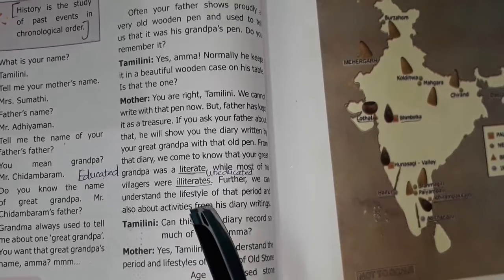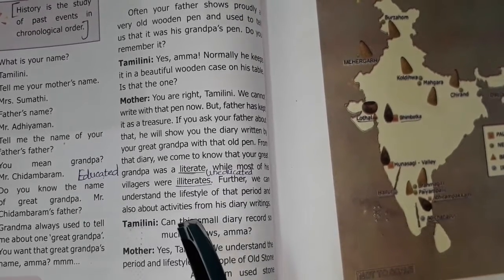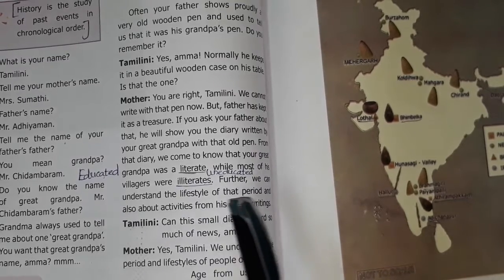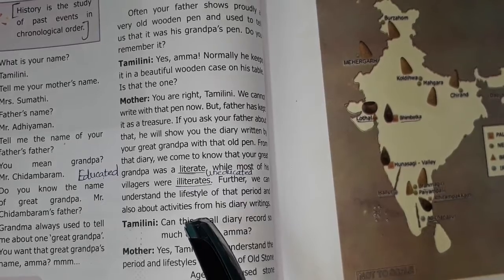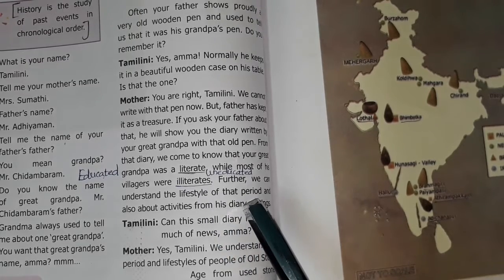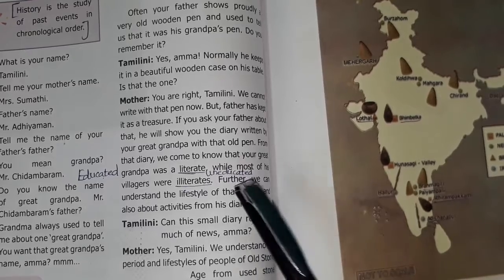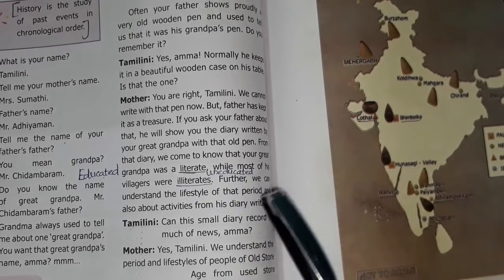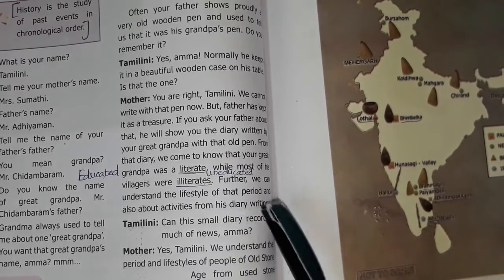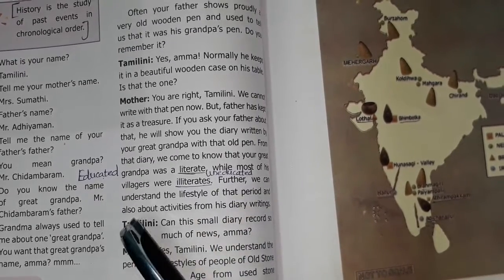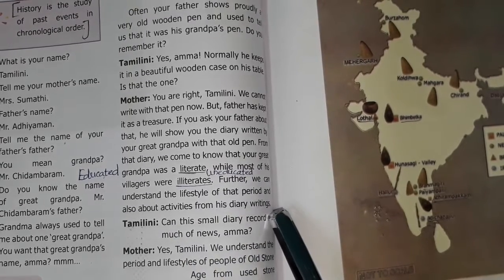Further, we can understand the lifestyle of that period and also about activities from his diary writings. They come to know the lifestyle, how they lived there, their culture, their attitude, characteristics, what they had done during that period, by using the diary which was written by Tamilini's great grandpa.